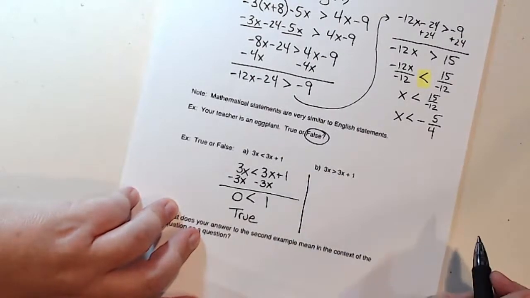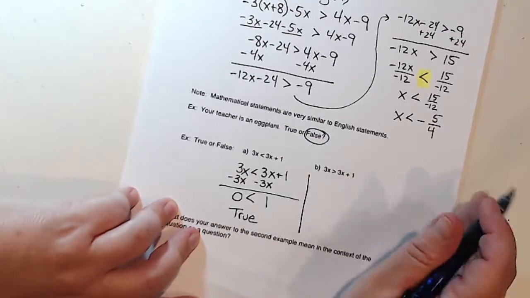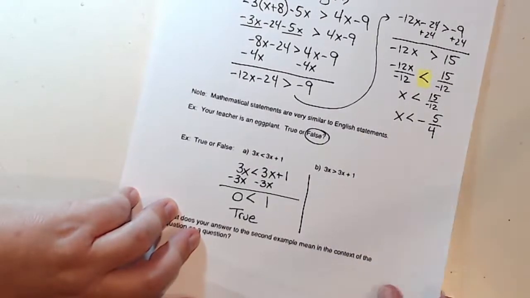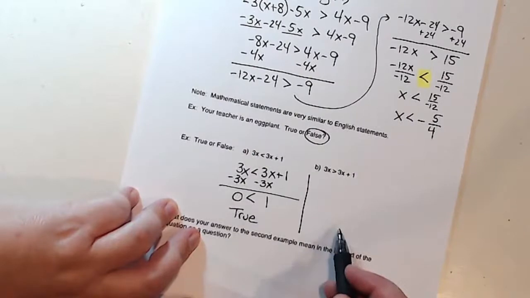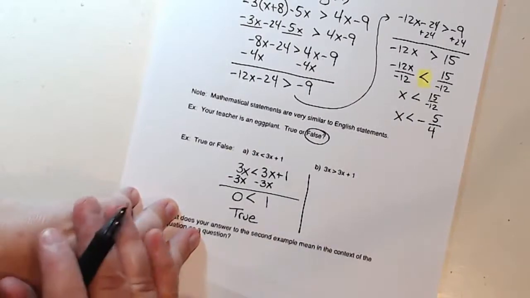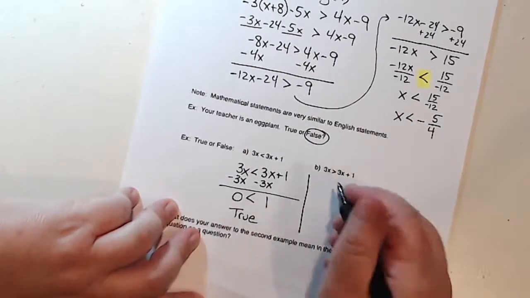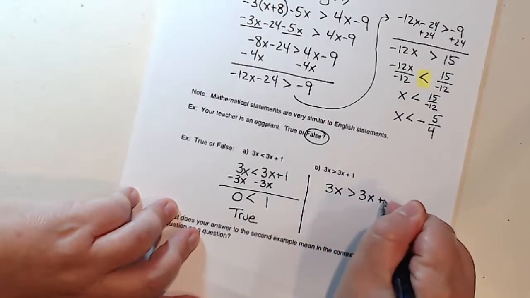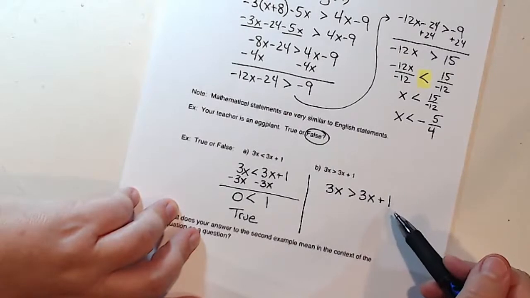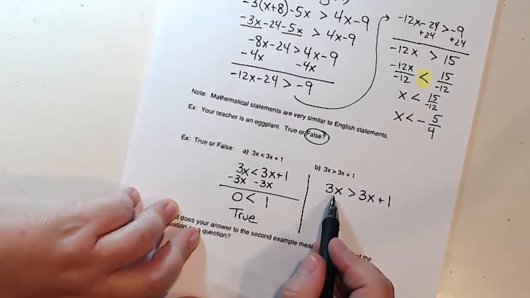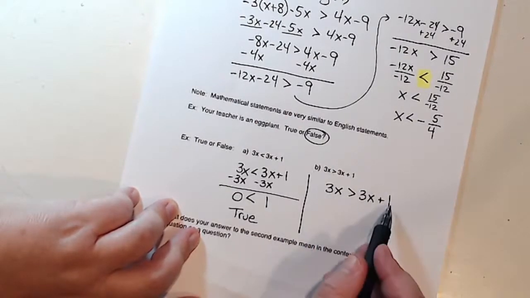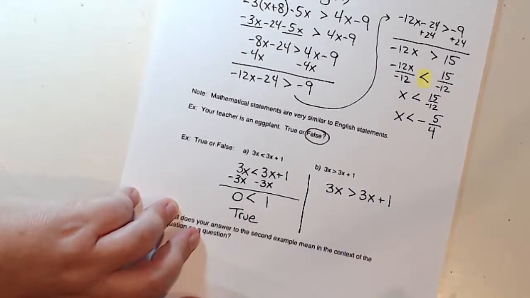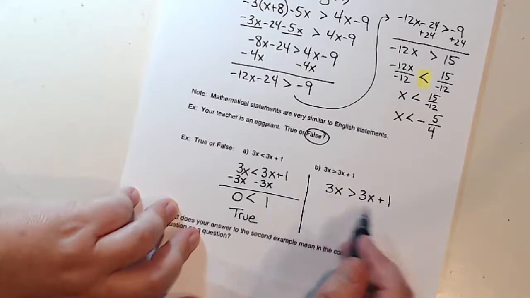Now you could pretty much guess what B is going to be. I'd have to be like an evil genius to give you 2 that were true. So you could probably guess that B is false, but let's see why. I want to know if 3x could be greater than 3x plus 1. If we stop and think about it, if I have a thing, 3x, and then I add 1 to it, that's not going to be smaller. If you add 1, it's going to be bigger. So this just doesn't even make any sense to begin with.